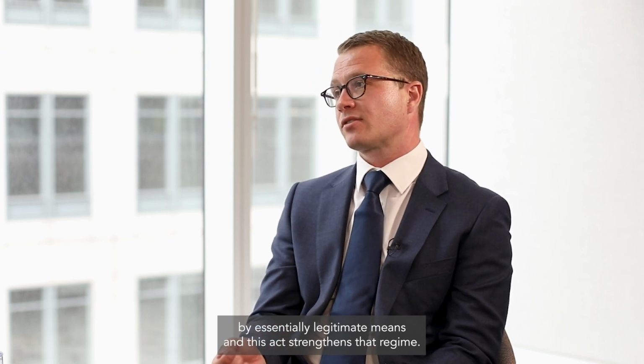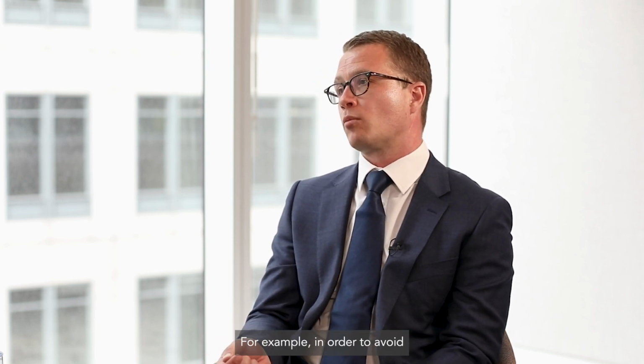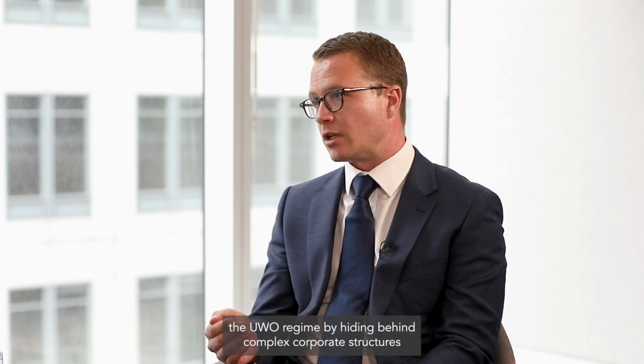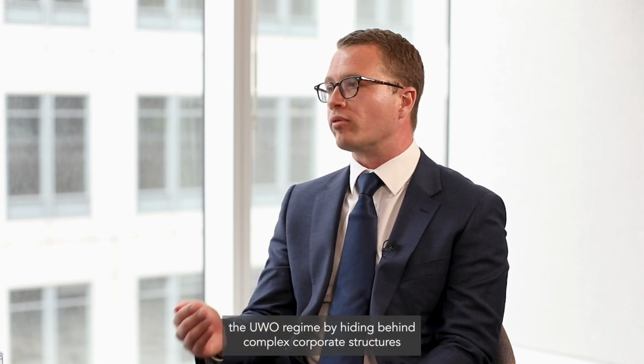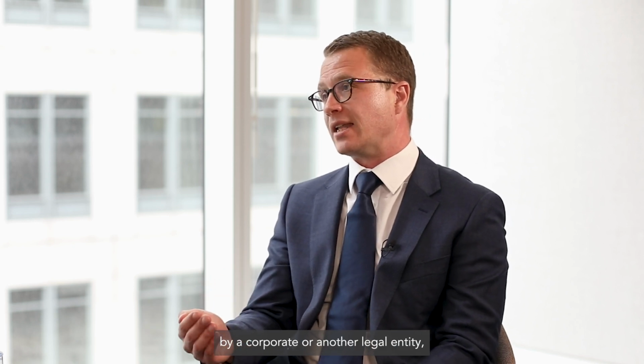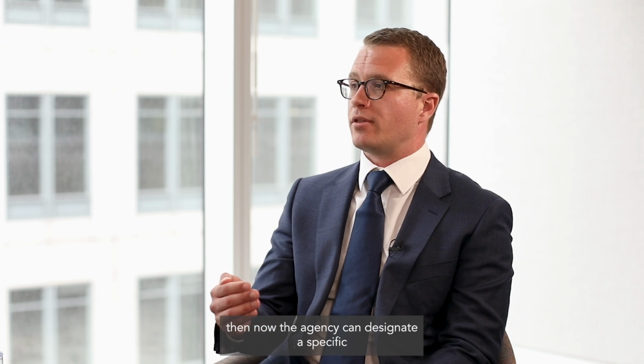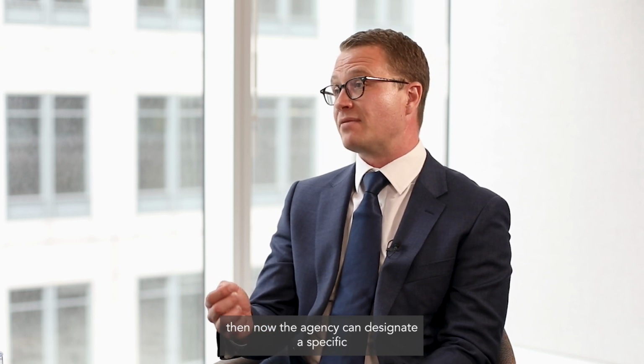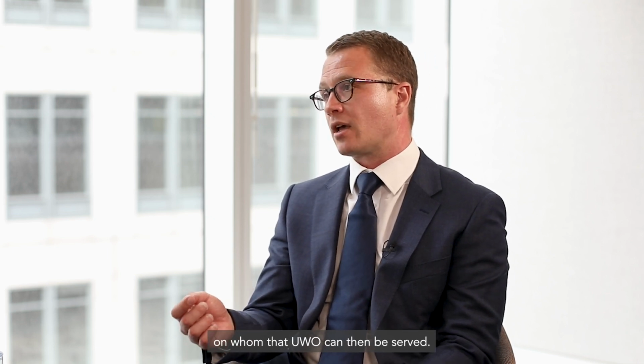And this Act strengthens that regime. For example, in order to avoid evasion of the UWO regime by hiding behind complex corporate structures, where a property is held by a corporate or another legal entity, then now the agency can designate a specific individual, a responsible officer, on whom that UWO can then be served. And what are the risks for the UK enforcement agencies in applying for one of these UWOs?